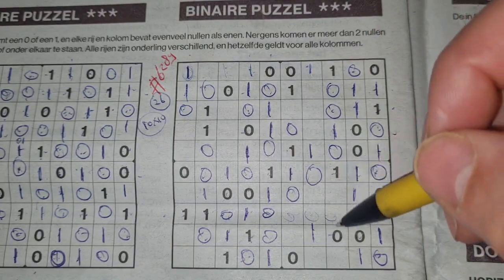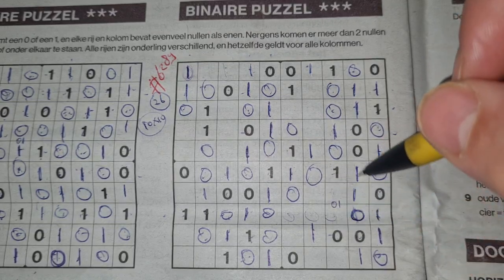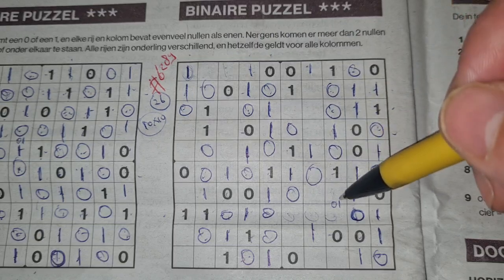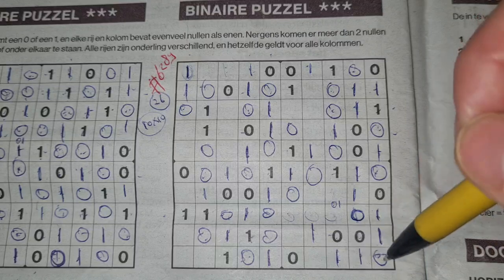And a no between a 1 and an O with 2 empty boxes between. There's always an O and a 1 there, but I do not know in which order. So we have the first O, second O, third O, fourth O, fifth O. So that box should be a 1. Double one, here no, there no.